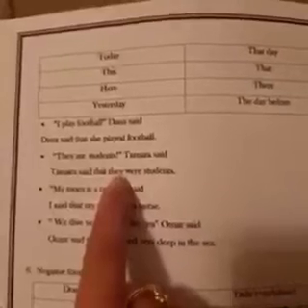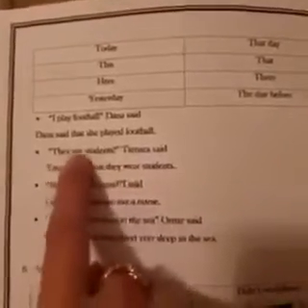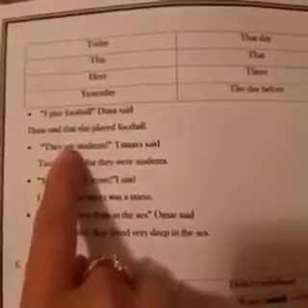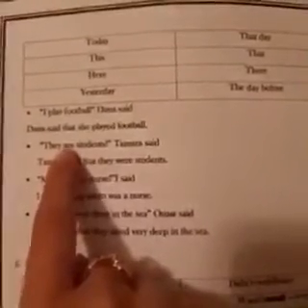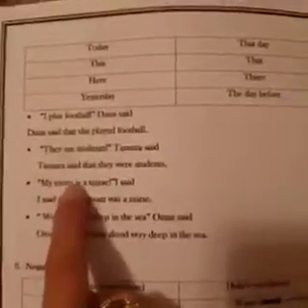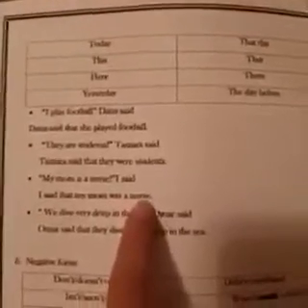You put the subject. You change. We have here a verb to be. It is are. So the simple past tense of are is were. They were students. My mom is a nurse. I said that my mom was a nurse. So I changed the is into was, and I continued my sentence.